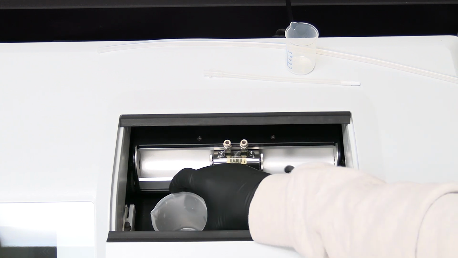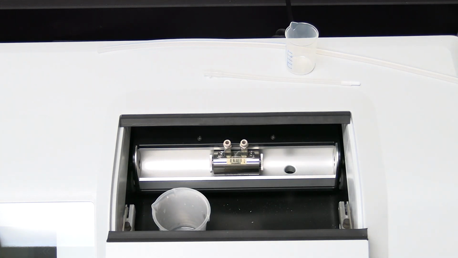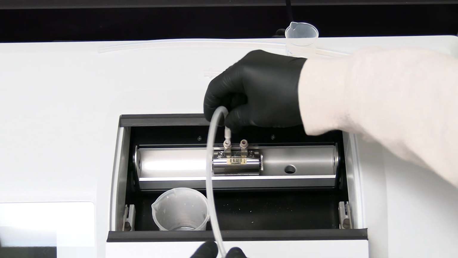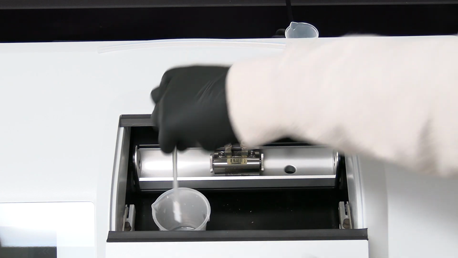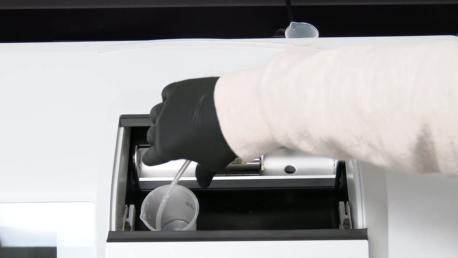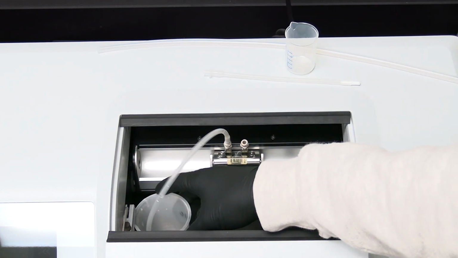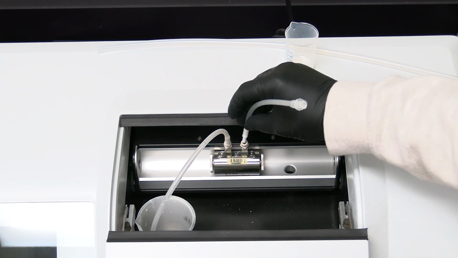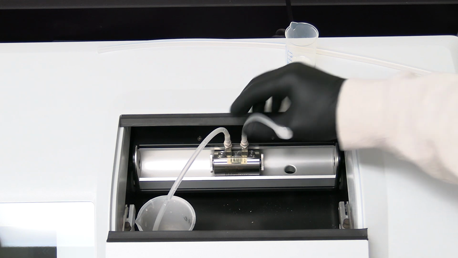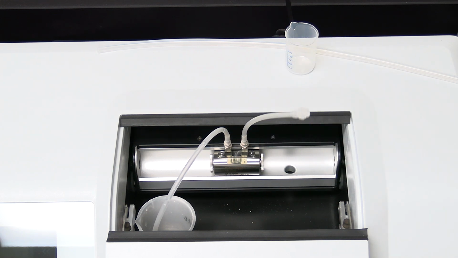Cleaning the polarimeter tube. Clean the polarimeter tube after use with the following components: tubing with one white fitting and one luer fitting, a 20 ml syringe, a 50 ml syringe. Depending on the sample solvent, use the following cleaning solvents: aqueous sample solvent, first 50 ml DI water, then 20 ml ethanol. Organic solvents, first 50 ml ethanol, then 20 ml acetone.